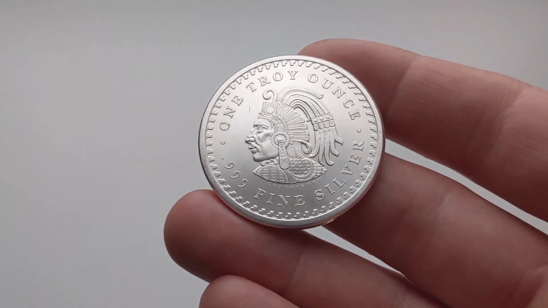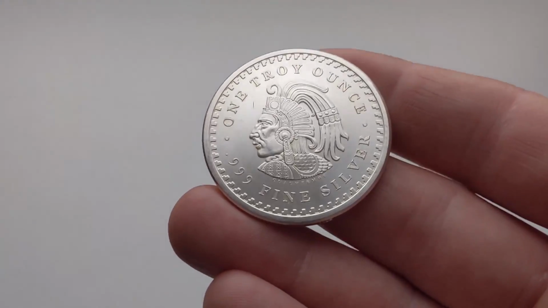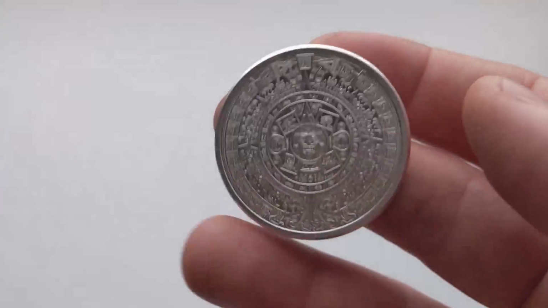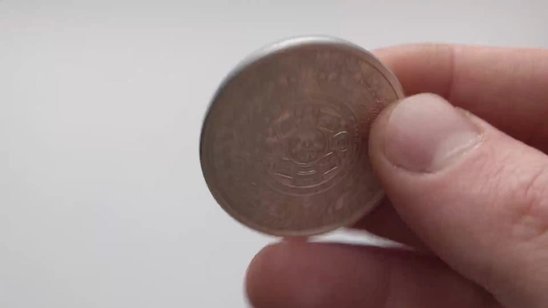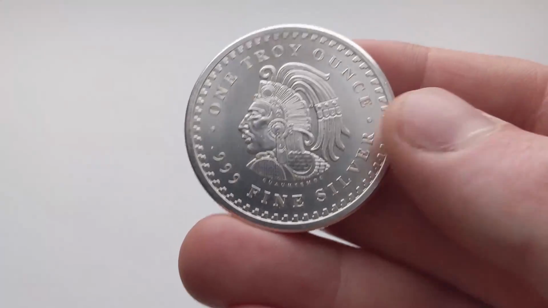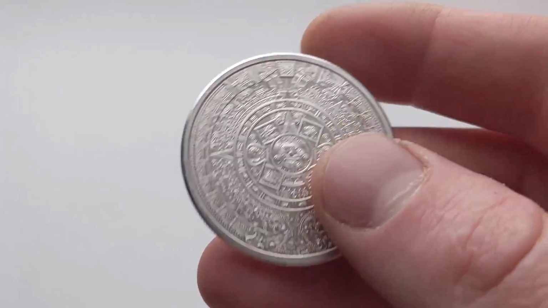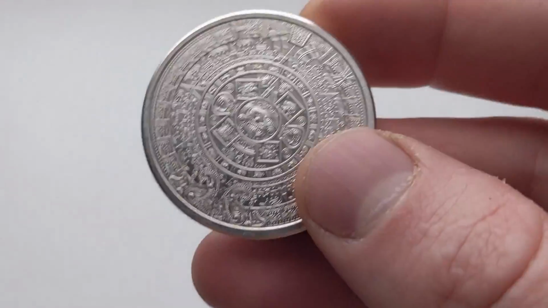The reason I chose this round for the first episode of Heads or Tails is that this is actually my pocket piece. A lot of stackers have some kind of a pocket piece that they carry around, and I've had a few over the years. But this one is my current pocket piece and has been for about the past year or so. The reason is just because it's got some really interesting imagery on both the obverse and the reverse.